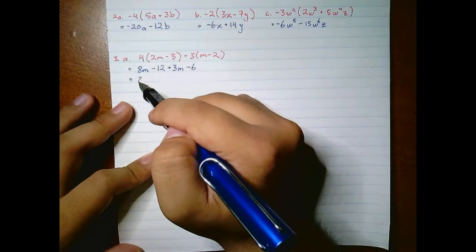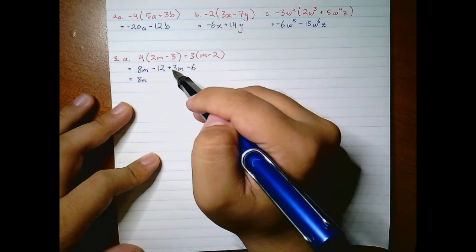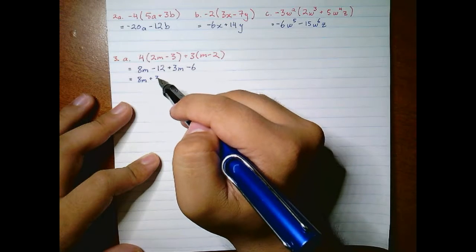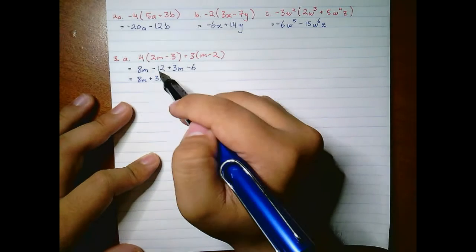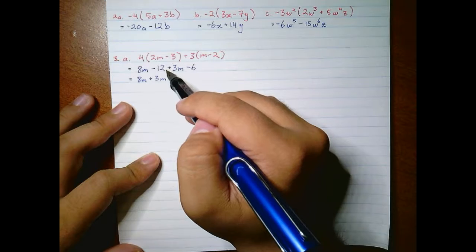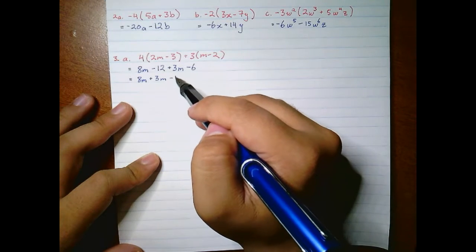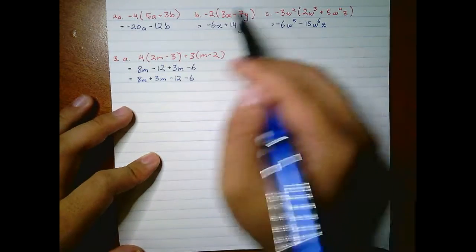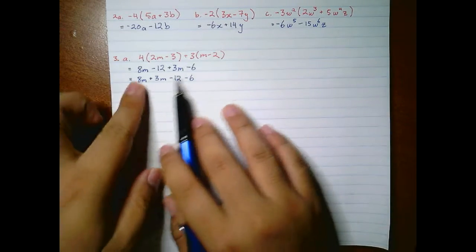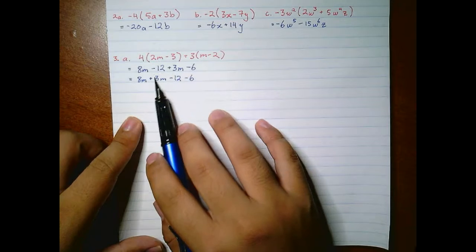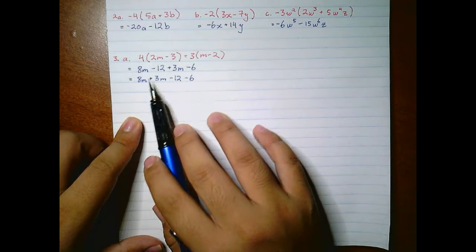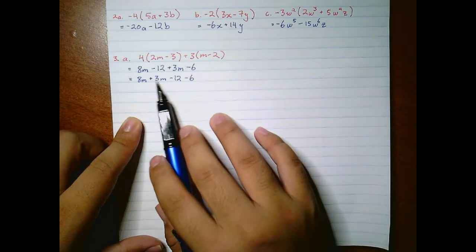So we have 8m, and there's an m here as well. So we're going to move the m's together. Then I'm going to move just the number. So this one doesn't have a letter, so it's going to be minus 12 next to this guy, minus 6. All I did was I just moved them around, but I keep the symbols in front of them. So look, positive 3m, and then that positive stays with it.